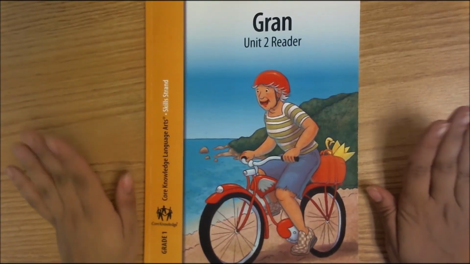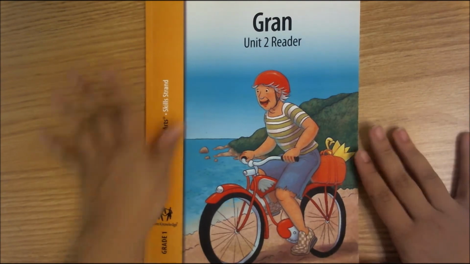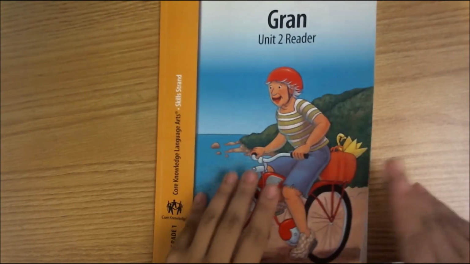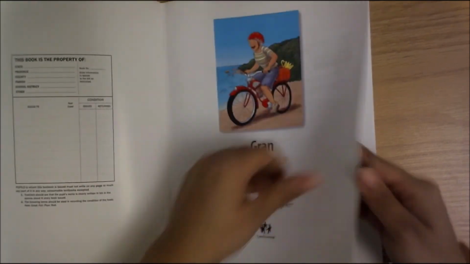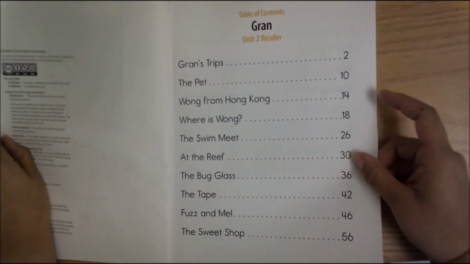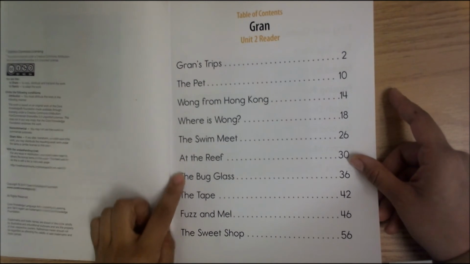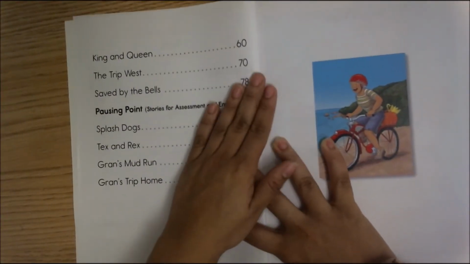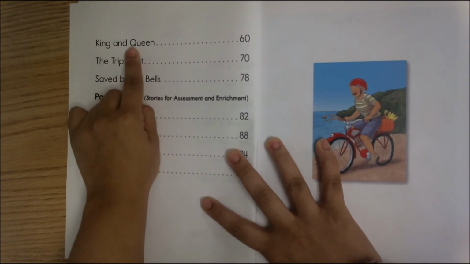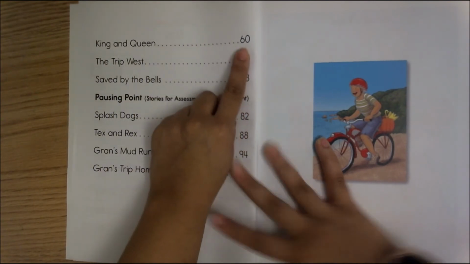All right, yes. So like I said, I do want to read this story with you. And we have our reader, Gran. And we open to the table of contents, as I previously explained. And we find that the story, King and Queen, see, I told you it's not on the front. We have to flip to the back side, and we see King and Queen on page number 60.